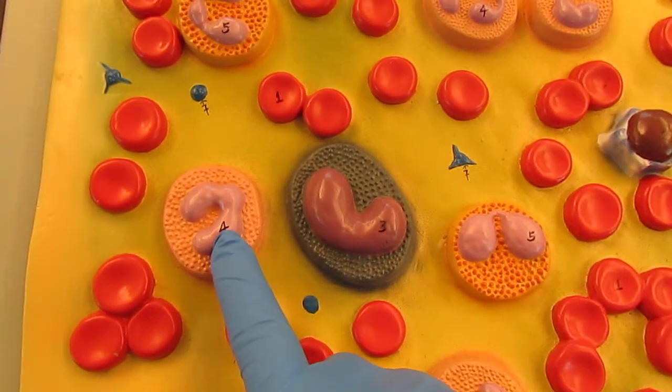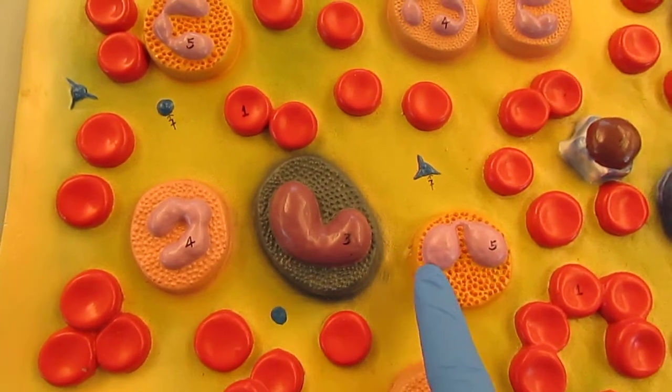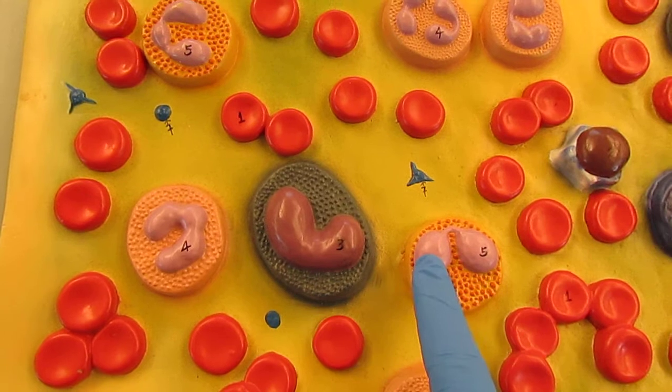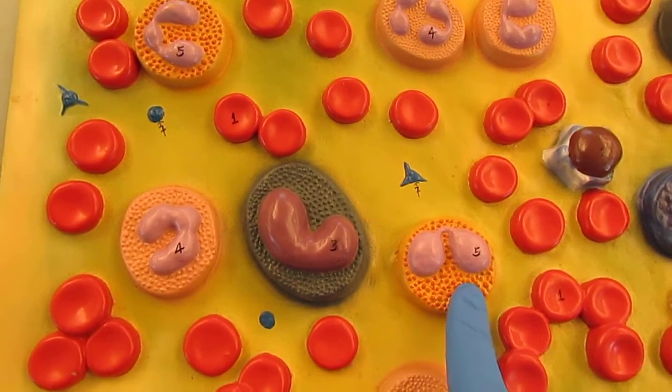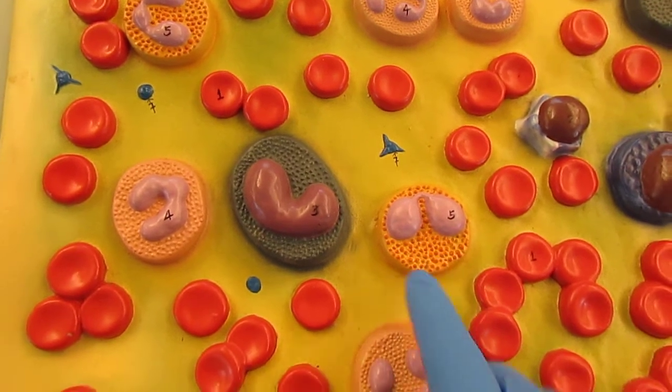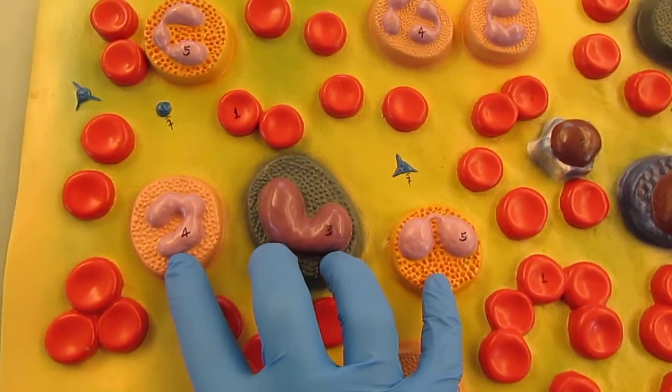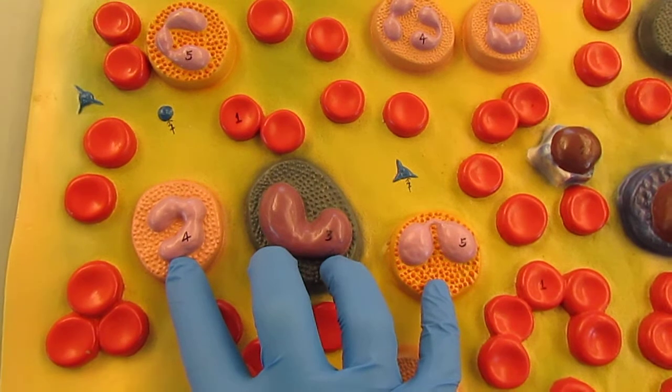Now, the other cells here, these are nucleated cells, right? And the nuclei look a little bit different, and that's going to help us to determine which cell is which. These are collectively called the white blood cells, or the leukocytes. Leuko, white, cyte for cell.